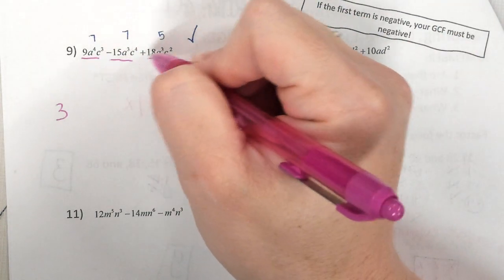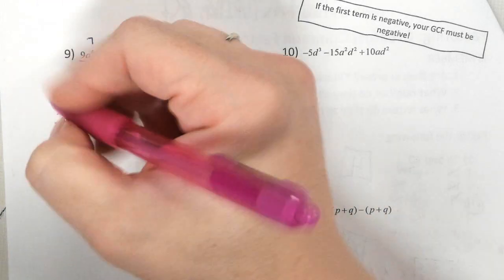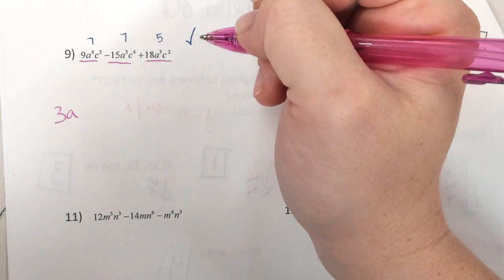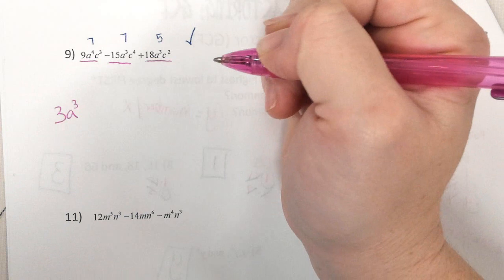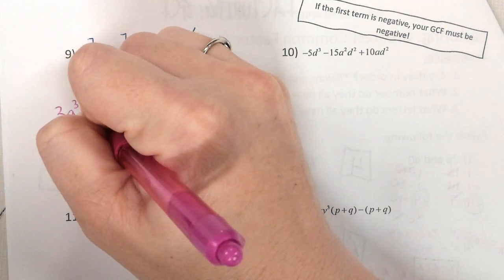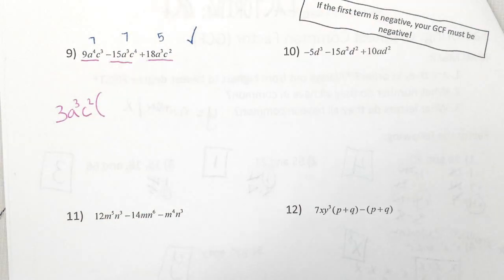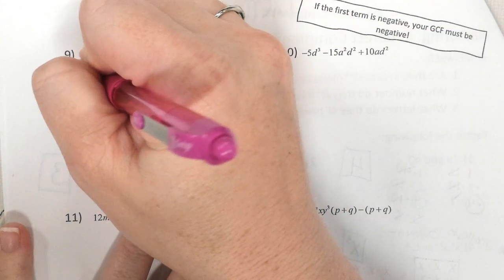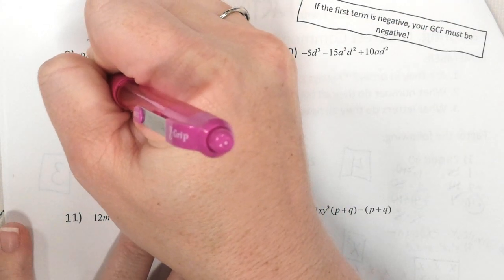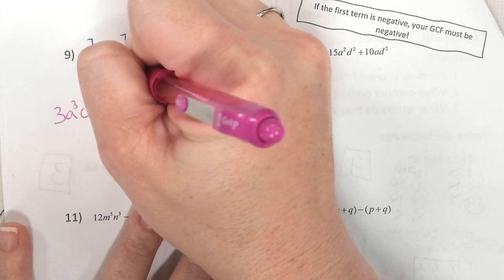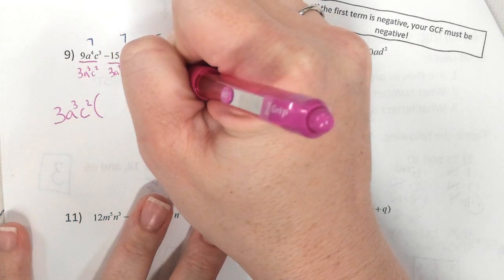So now, do they all have an A? Yes. So I'm going to take out an A. How many? 3. And then do they all have a C? Yes. And how many can I take out? 2. So that is my GCF. But because I'm actually having to factor it out, what does factor mean? It means to multiply. What's the opposite of multiplying? Dividing. Since I'm taking it out, I have to divide it out. So this is going to divide by 3A cubed C squared, 3A cubed C squared, 3A cubed C squared.